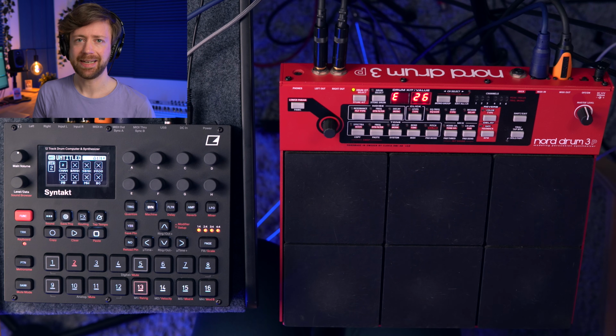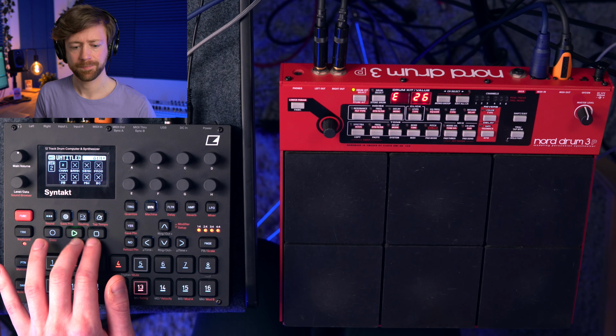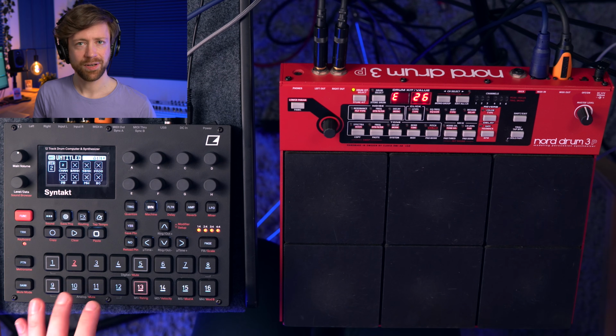Now, this sounds fun, but a little static, so let's actually use some of the CC parameters for bringing in more movement to the sound. And right now I only have the kick and the bass activated. And I want to give you some examples.